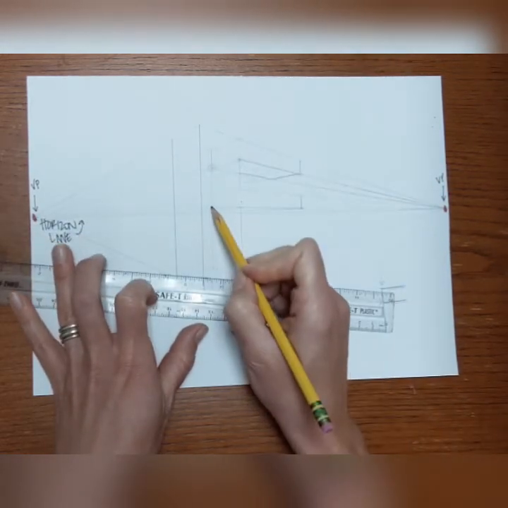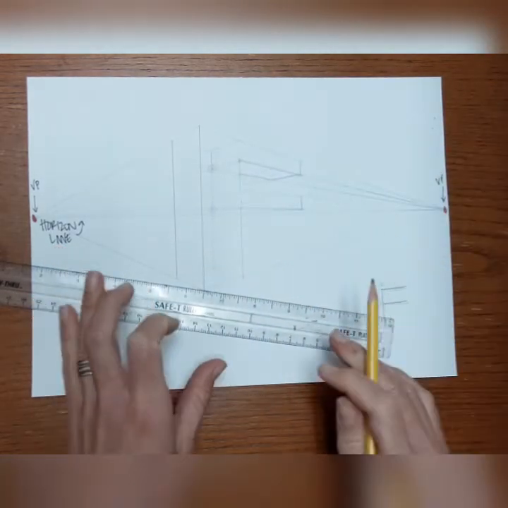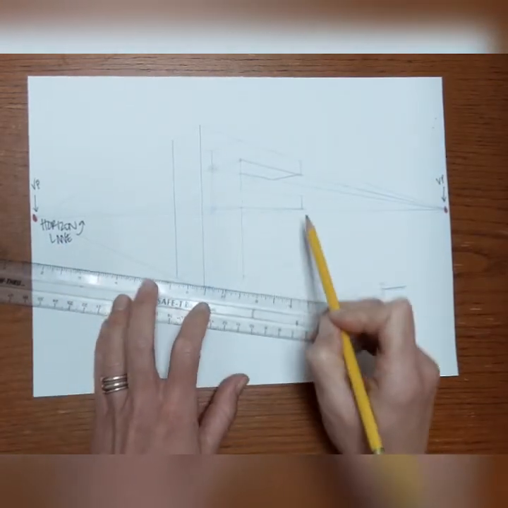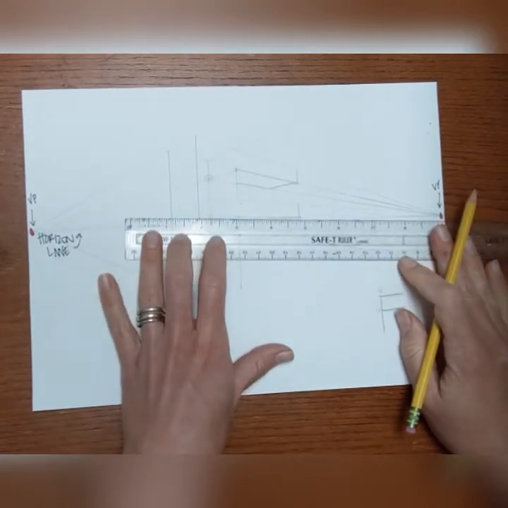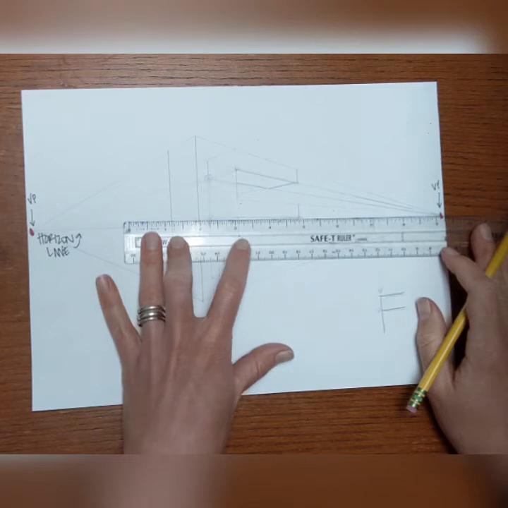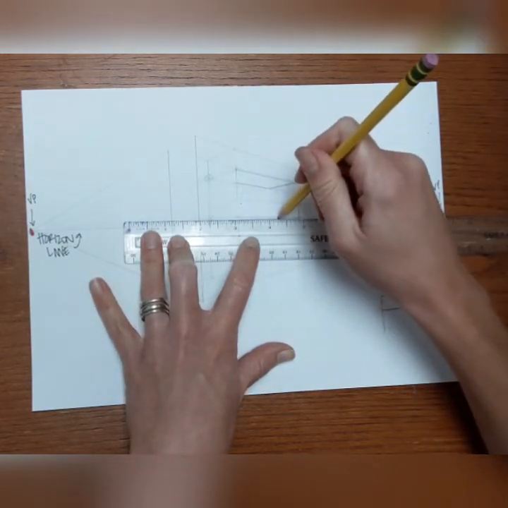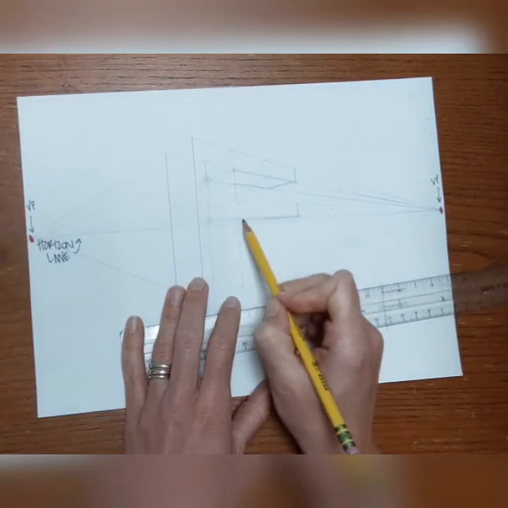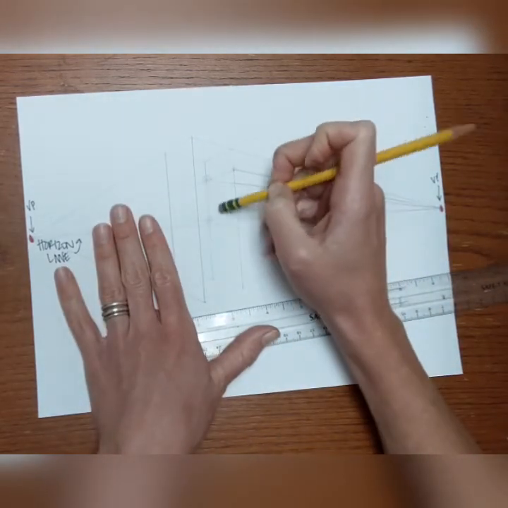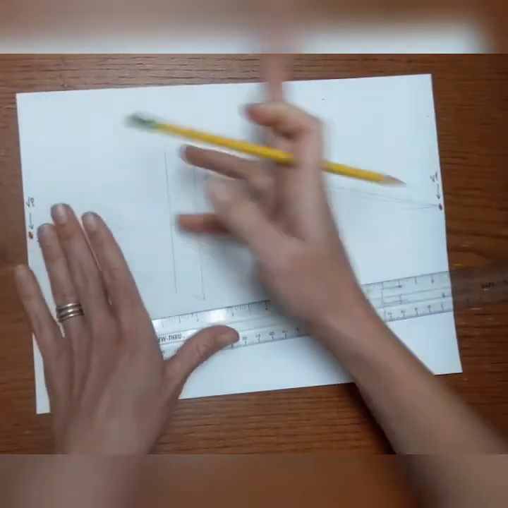Wherever it crosses over that transparent line that I established back here in the back, that just gives me the information I need to finish off the bottom face of my letter, to connect over to this vanishing point. Again, this one's going to be very shallow because it's super close to that horizon line. Okay, and all that inside information can then be erased.